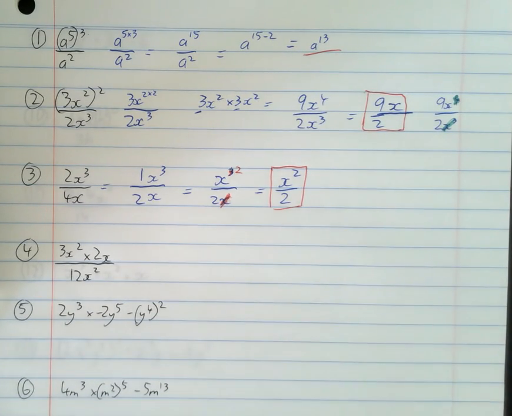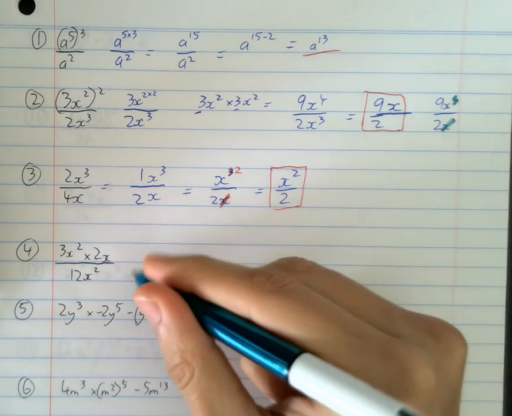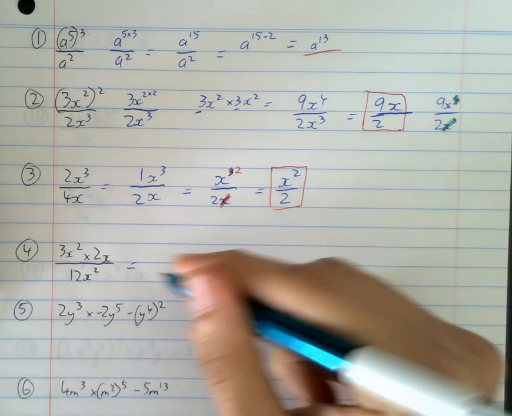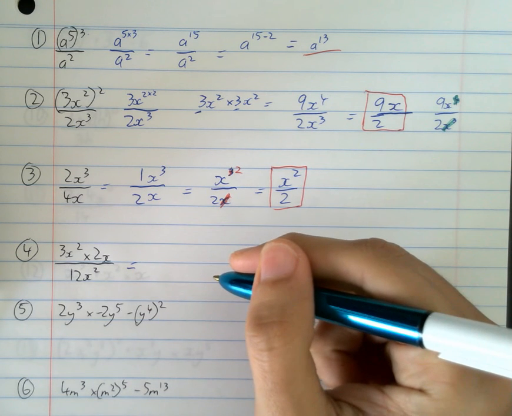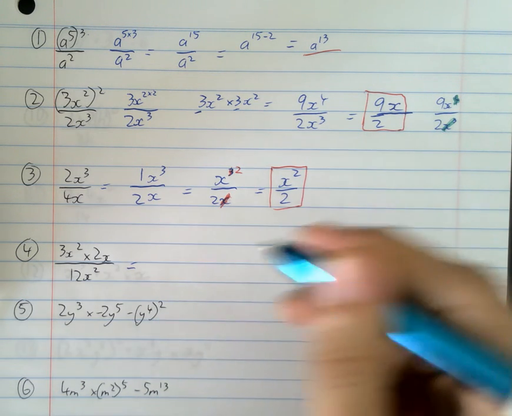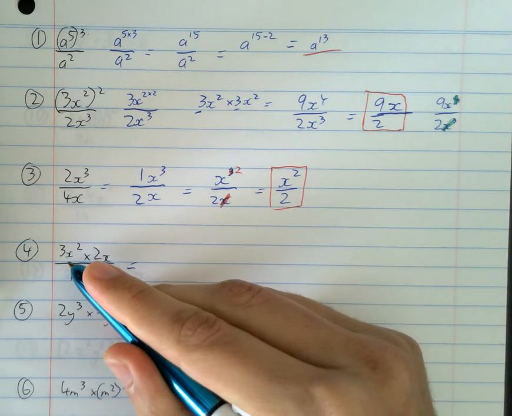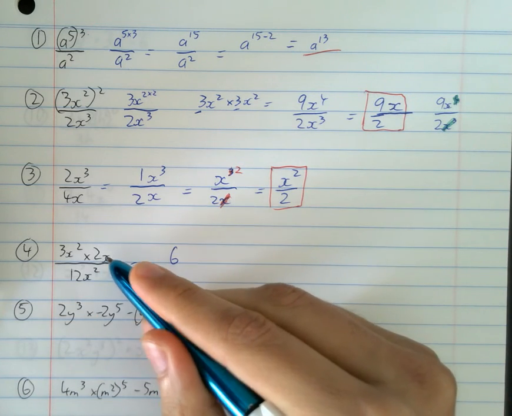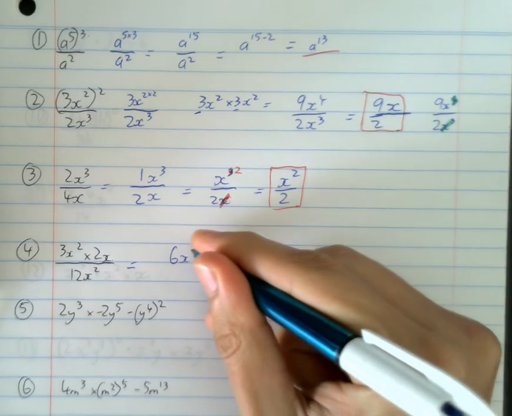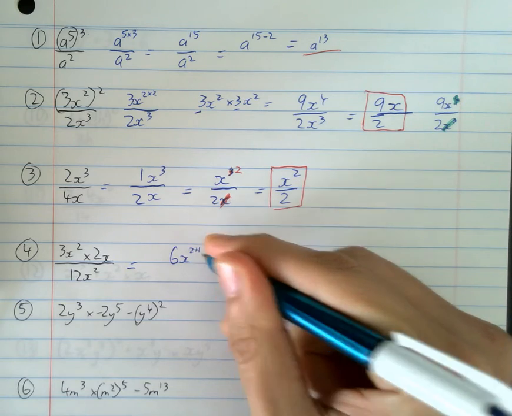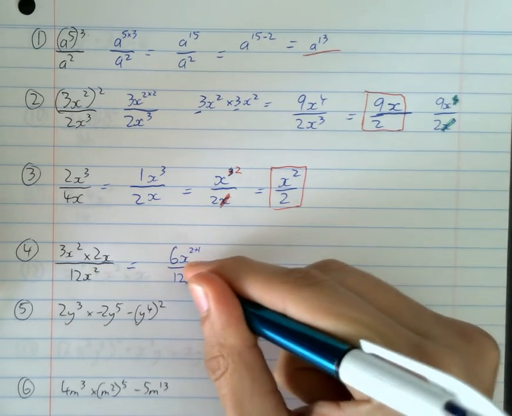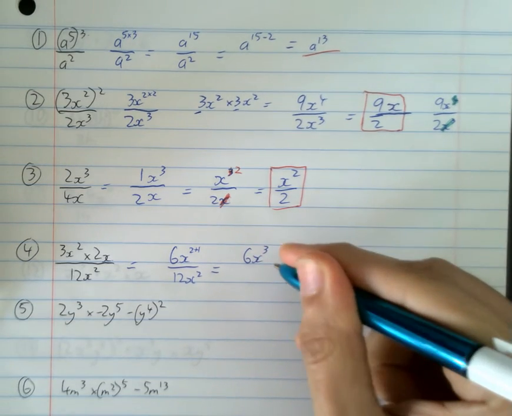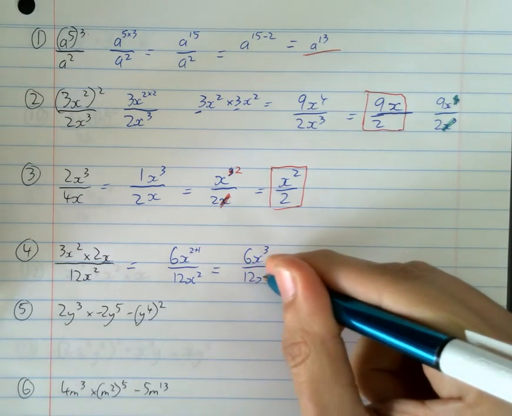For the next one, 3x squared times 2x over 12x squared. We've got to simplify the numerator because we've got a multiplication sign there. So we want to combine those two terms to make one whole term. 3x squared times 2x, 3 times 2 is 6. X squared times x to the 1, that's going to end up being x to the power of 2 plus 1 over 12x squared, which hopefully we can see quite clearly is going to be 6x cubed over 12x squared.